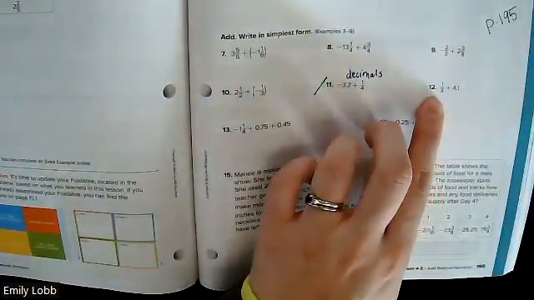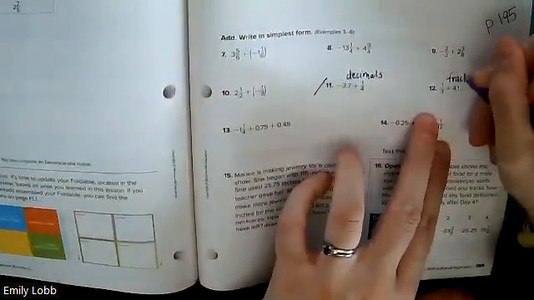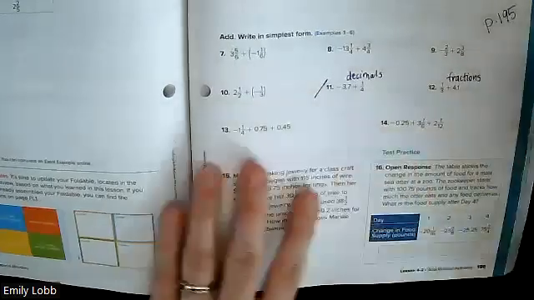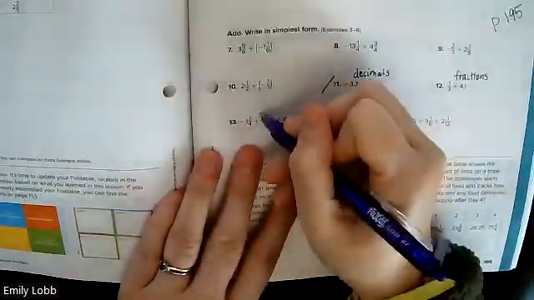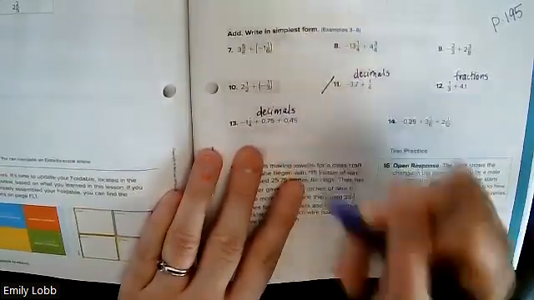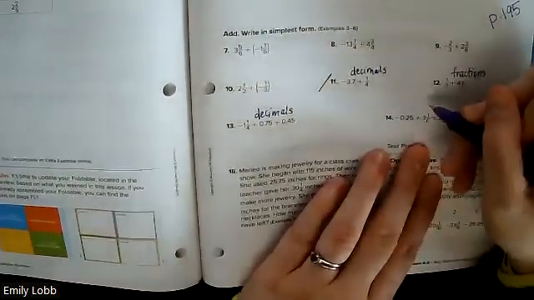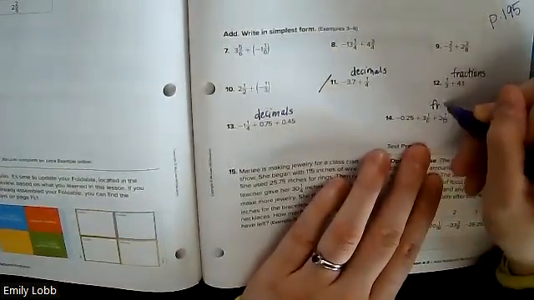This is page 195. So you have to change these to fractions. You can do this as decimals. This one is repeating though, so you do have to do this as fractions.